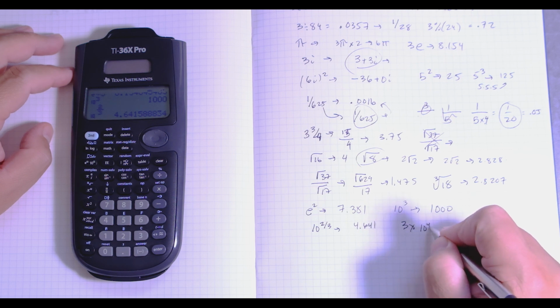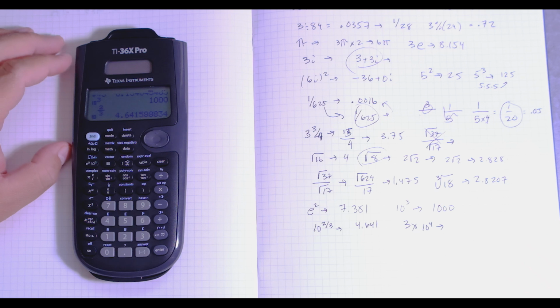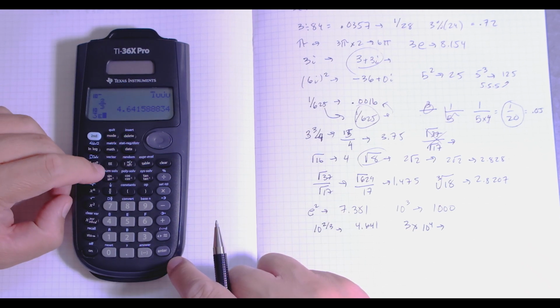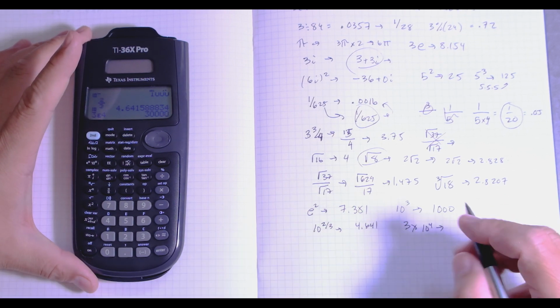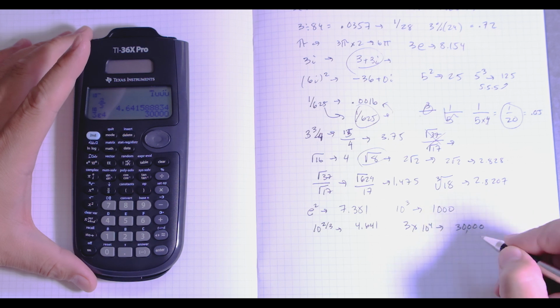How about 3 times 10 to the 4th power? So it's going to be 3, and then the double E, right? And then a 4. Enter. So it's going to give you 3, 1, 2, 3, 4 zeros.